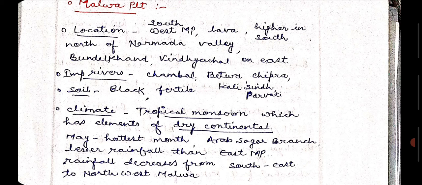So please check it. They say in the Granth Akademi, climate of Malwa, tropical monsoon, means both monsoon type and dry continental type. The hottest month is May.